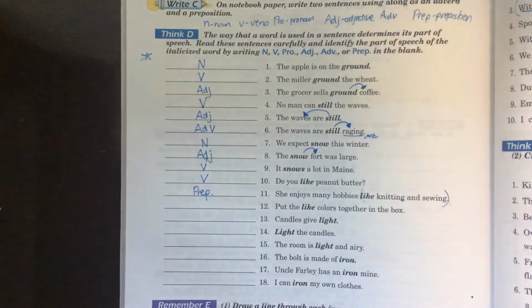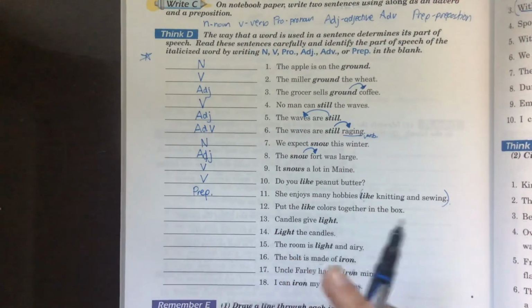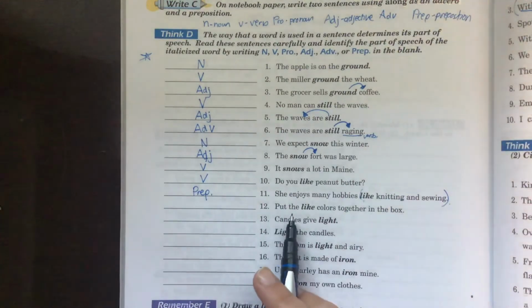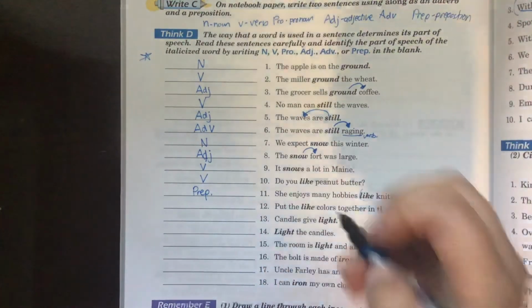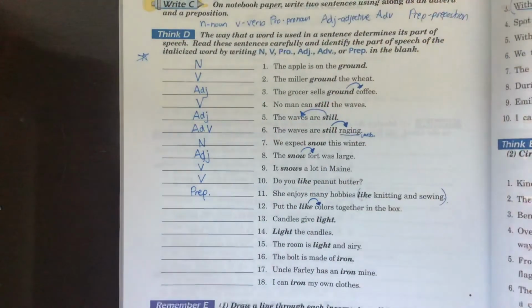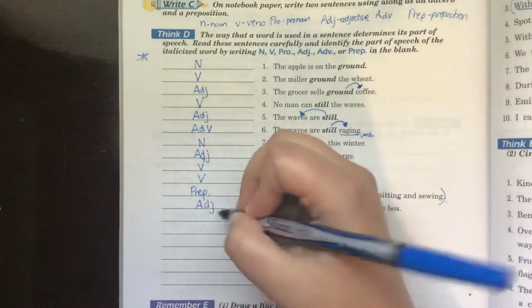Next one. Put the like colors together in the box. Well, the action is put, so we know it's not the action. But like is actually describing the colors that are the same, like each other. And if it's describing a noun, what type of word is it? Why, it's an adjective. Whew, wowie.